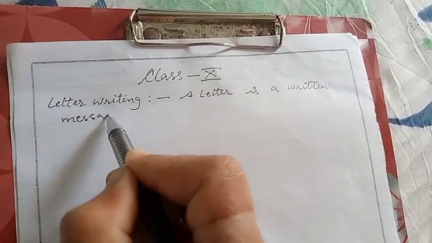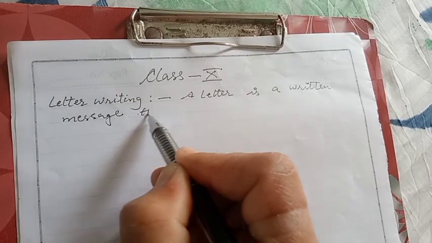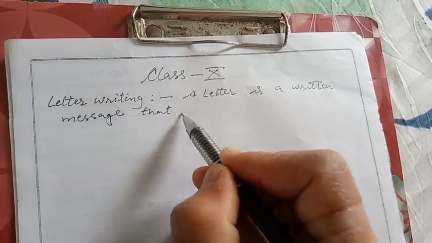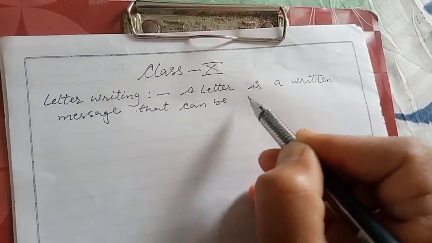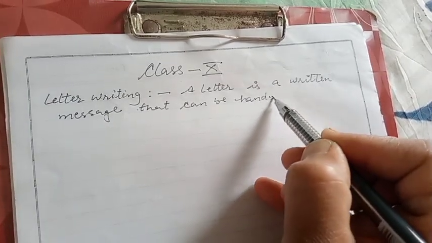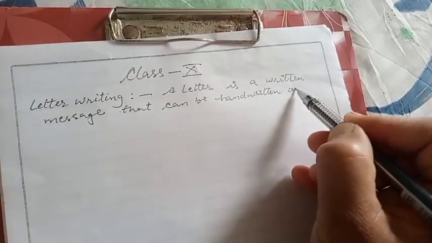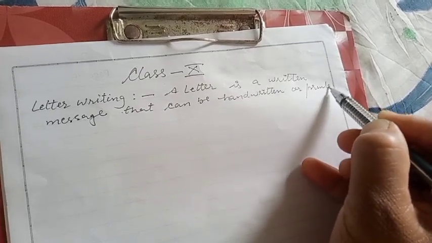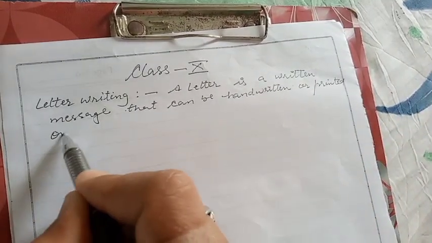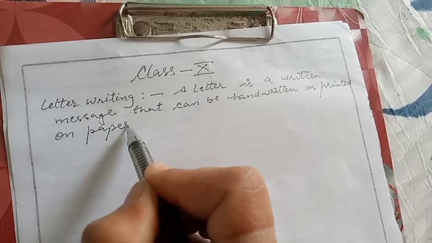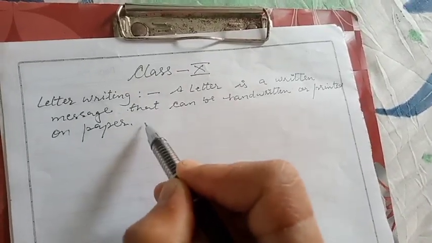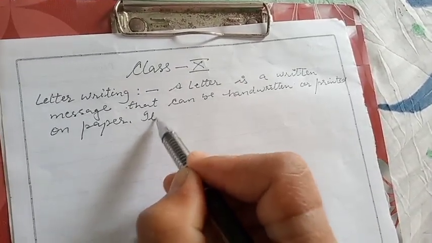A letter is a written message that can be handwritten or printed on paper. This is letter writing. How do we send the letter?